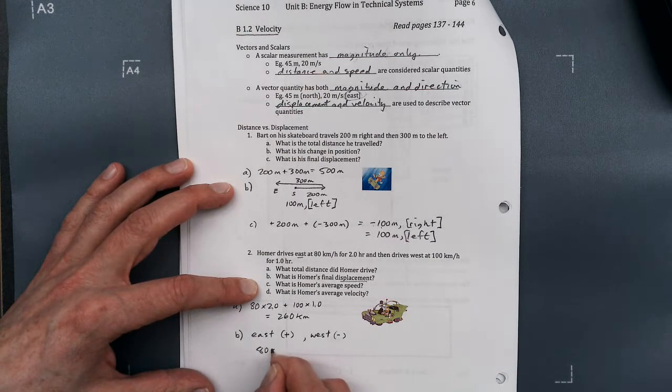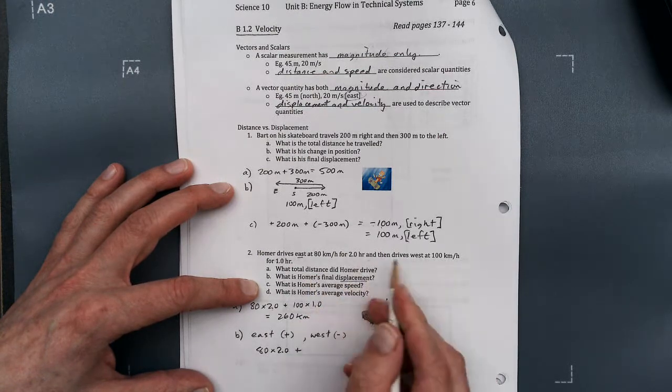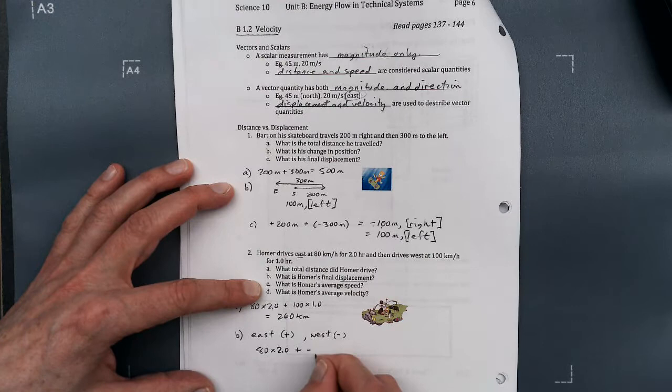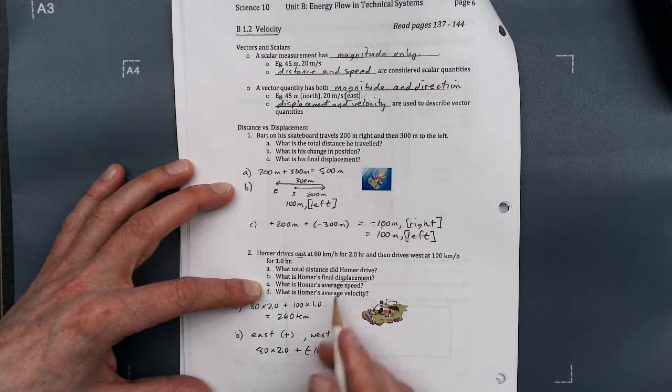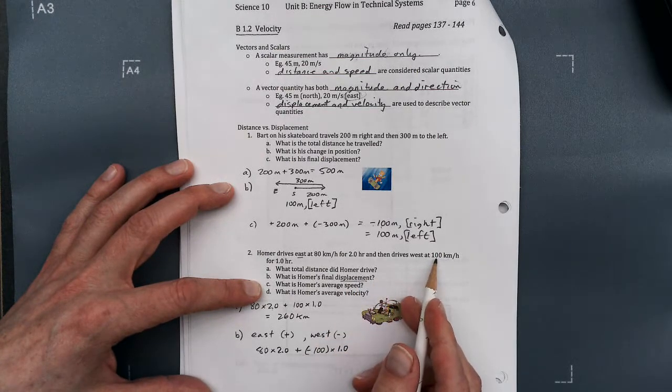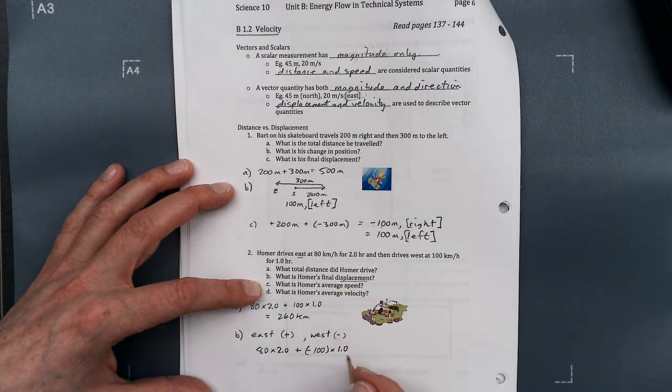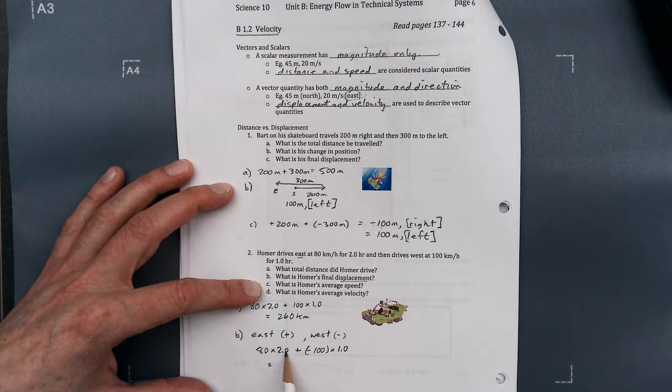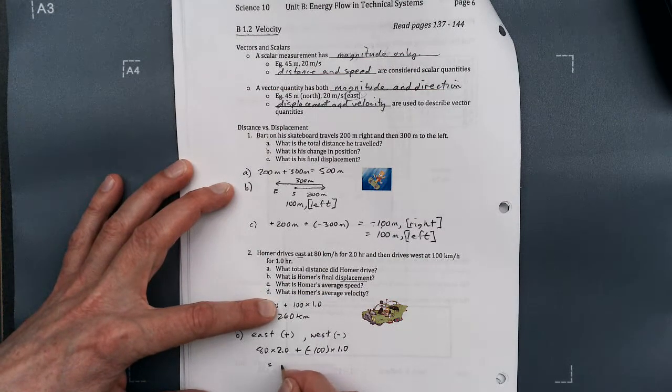It'll be 80 times 2.0 plus now 100 kilometers west, so I'll put negative 100, okay, times 1. Now the velocity, right, is what really gets the negative, not the time. Time's always a positive thing. And so now you have 160 minus 100, or plus negative 100, would be 60 kilometers east.